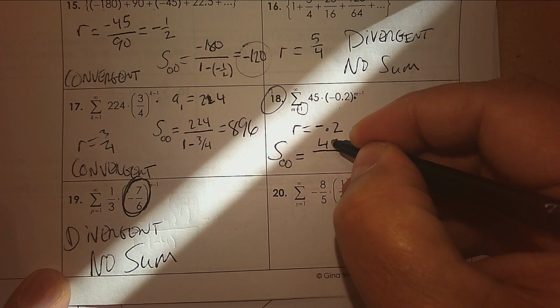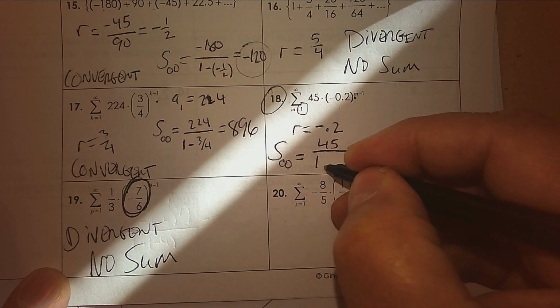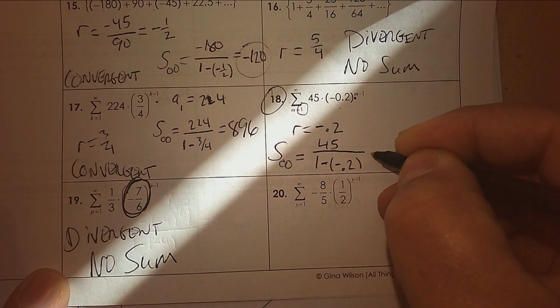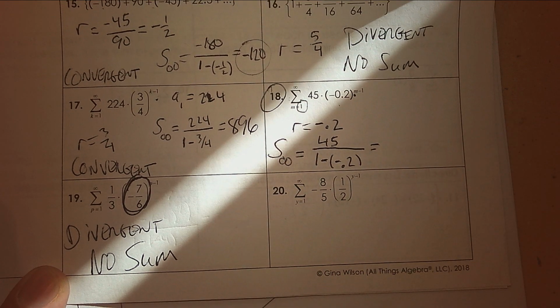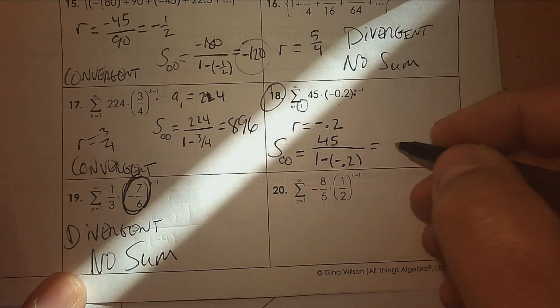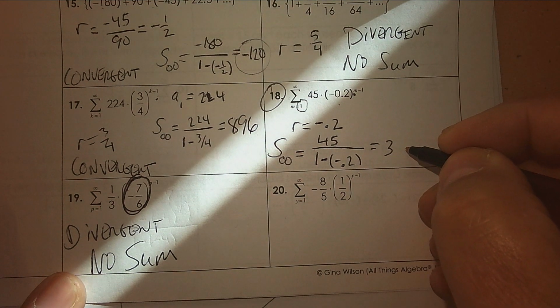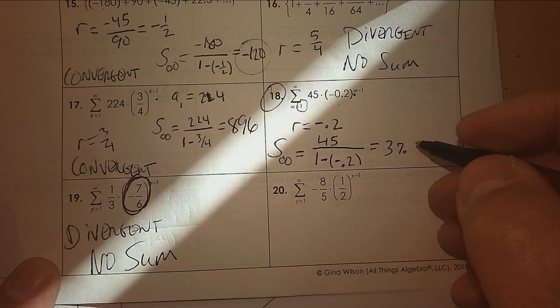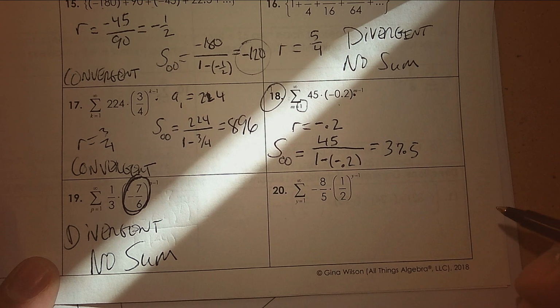That's the numerator. And then the denominator is 1 subtract negative 0.2. So be careful of your signs. Type it in correctly. Think how you're typing with parentheses. And then see what's the answer here. I got 37.5. Are we on track?